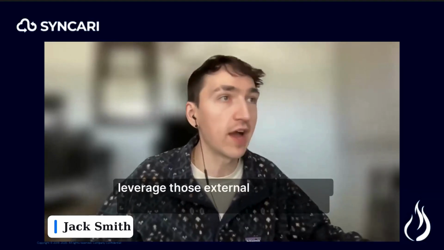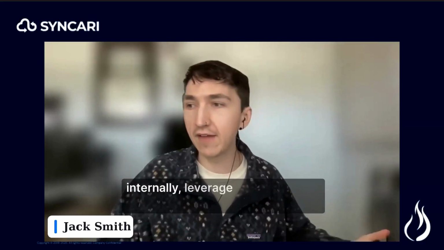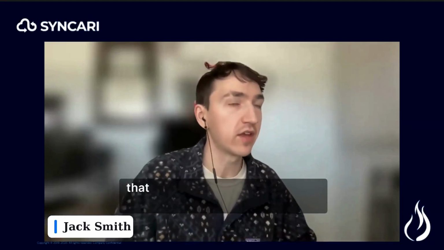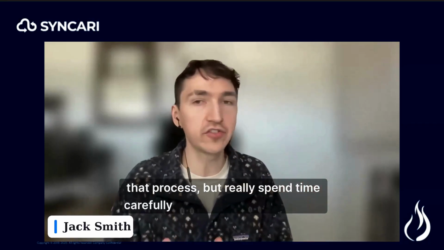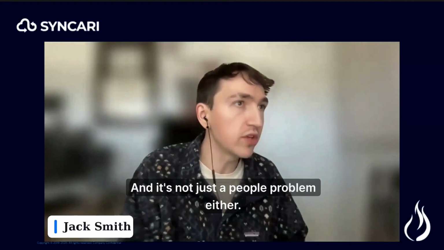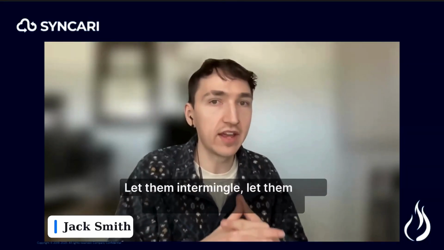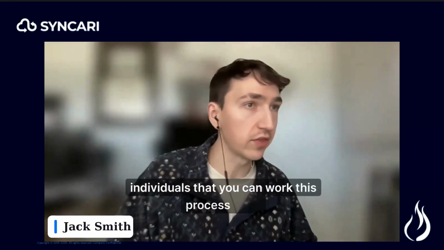Leverage those external groups. Find a consulting firm you like, build a team internally, leverage a tool like Synchrony that wants to help you with that process. But really spend time carefully understanding that it's not just a technology problem. It simply isn't. And it's not just a people process problem either. You really have to handle both. Let them intermingle, let them exist, and have a group of trusted individuals that you can work this process with.